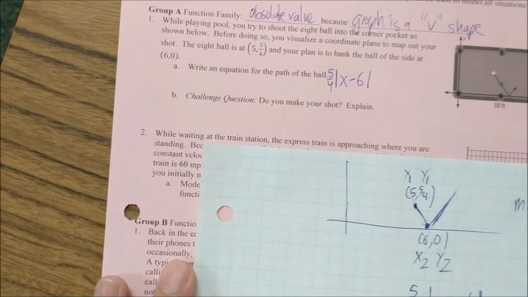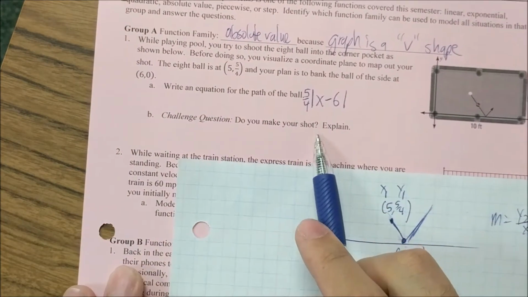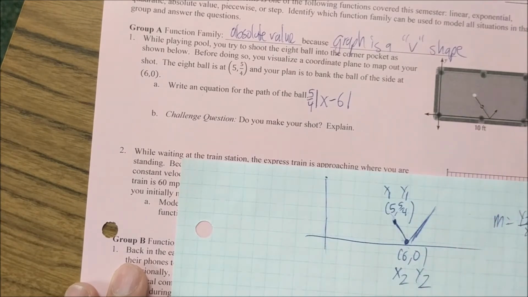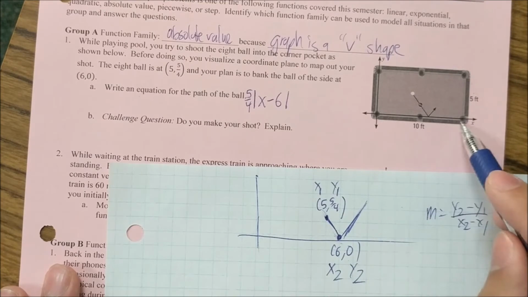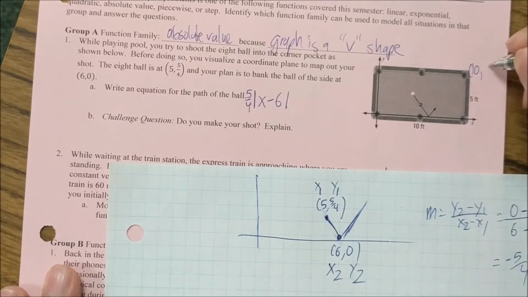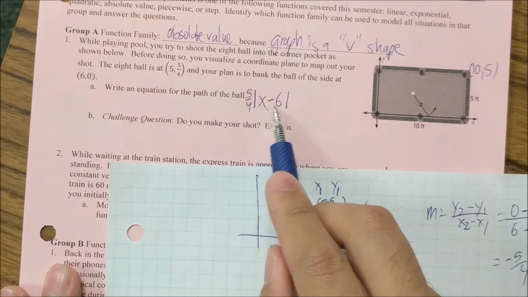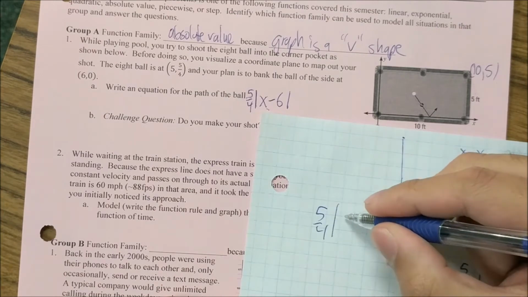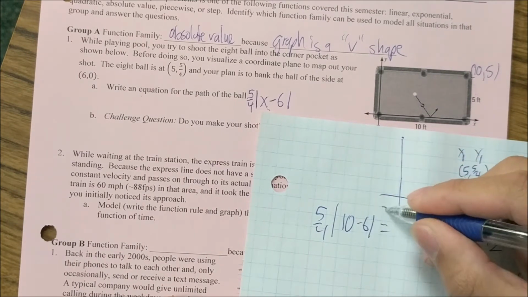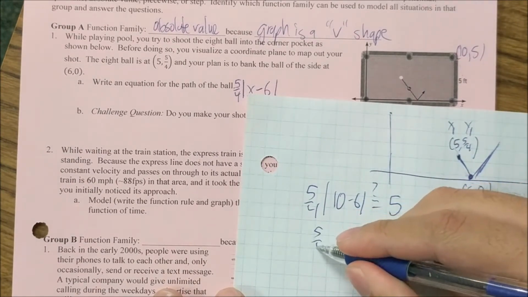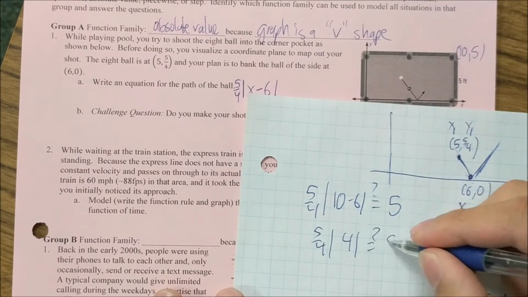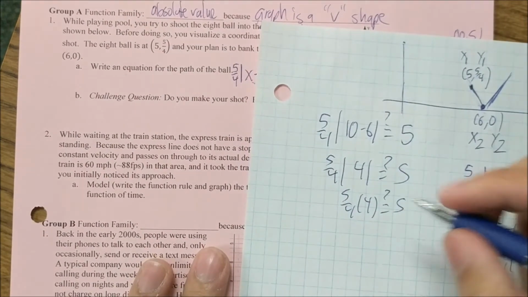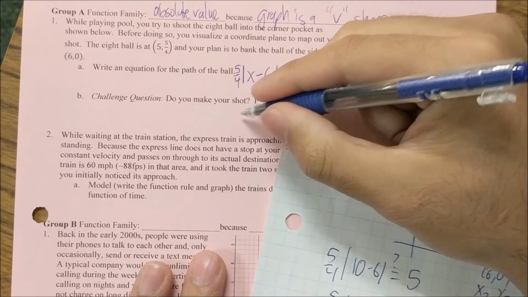Okay, do I make my shot? So it says that my goal is to get to this point, which according to the graph is at 10, 5. Okay, so I want to know, does 10, 5 lie on the path of this function? So let's substitute that value in. So when x is 10, I want the output to be 5. So we simplify within the absolute value first. Absolute value of 4 is still 4. And 5/4 times 4 is 5. Okay, so yes.